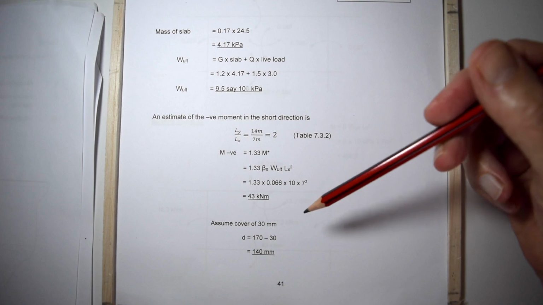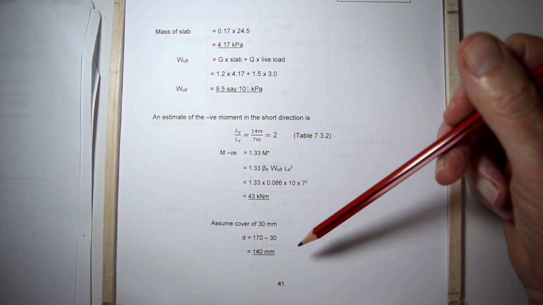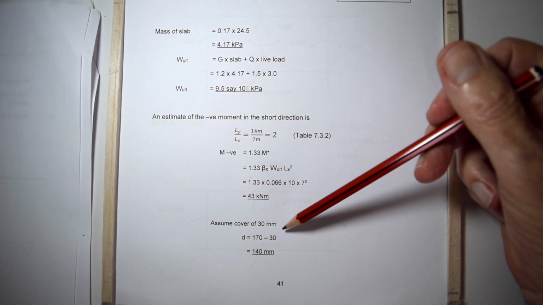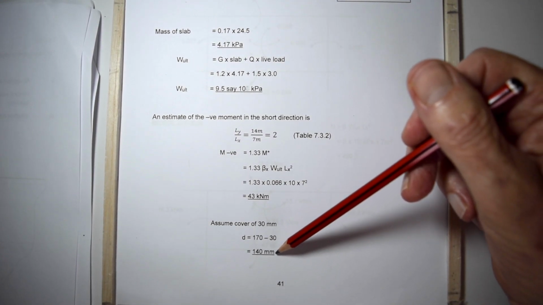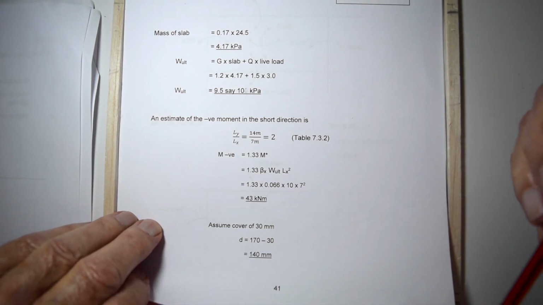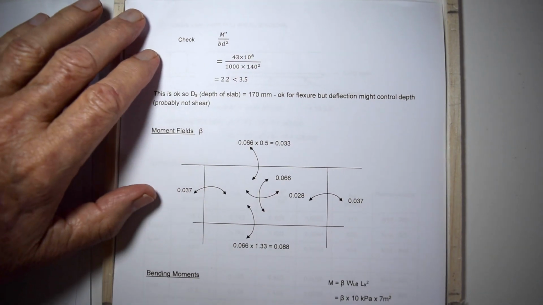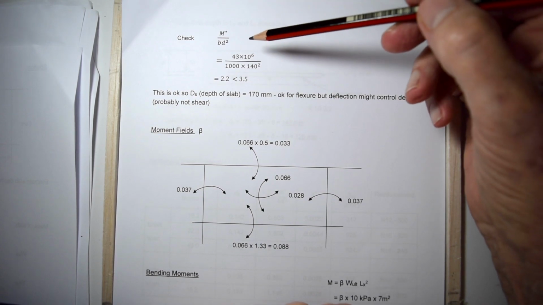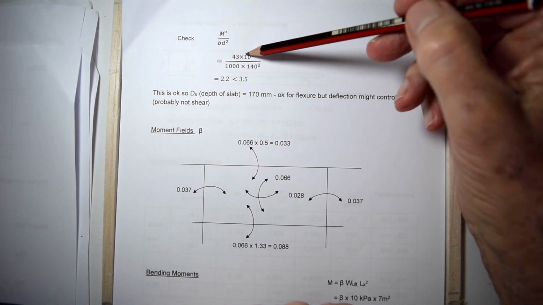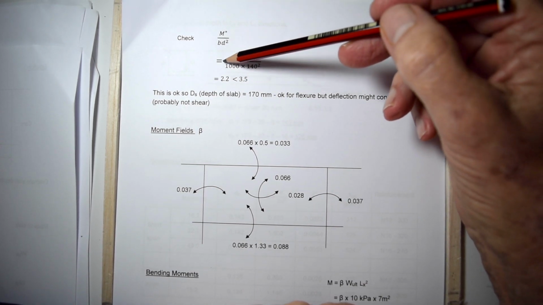Assuming cover of 30 millimeters, maybe 20 millimeters cover plus 10 millimeters to the center of the steel, gives us an effective depth of 140 millimeters. We can now check our M over BD squared using your graph, and you'll find that using that moment, we're using unit width of slab. Don't forget that.